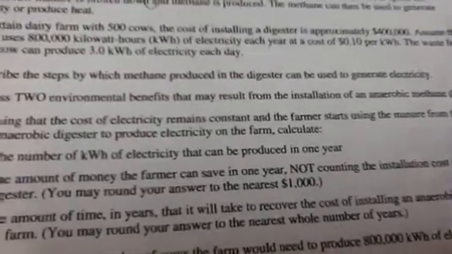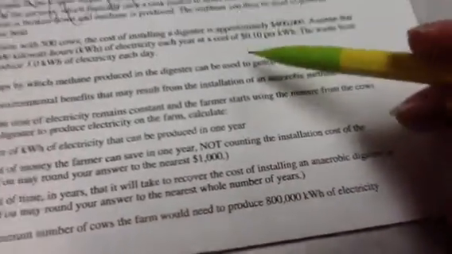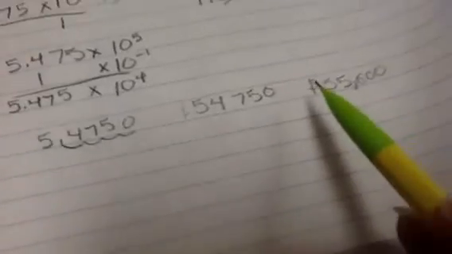So what I'm going to do is divide $400,000 by the amount of money I saved, which is $55,000. Let me turn my paper over, get some more room. So part 3 is just a simple division problem. $400,000 is 4 times 10 to the 5th, and that's dollars.